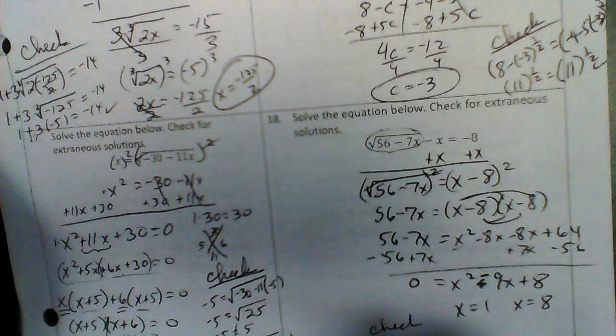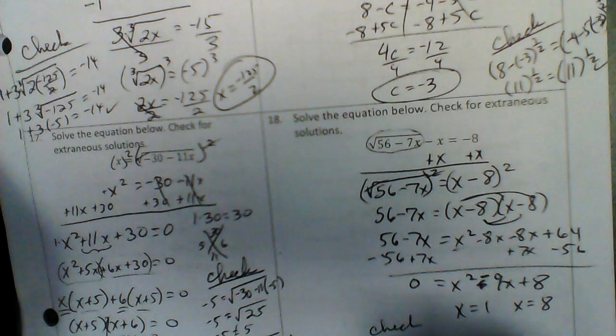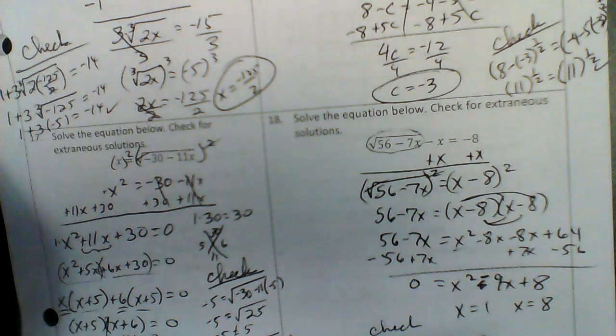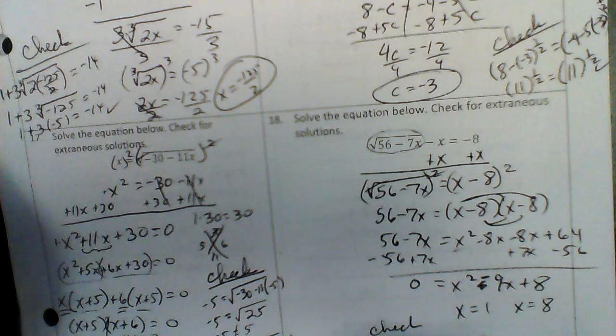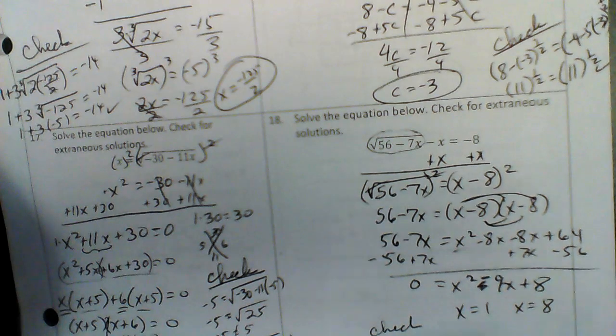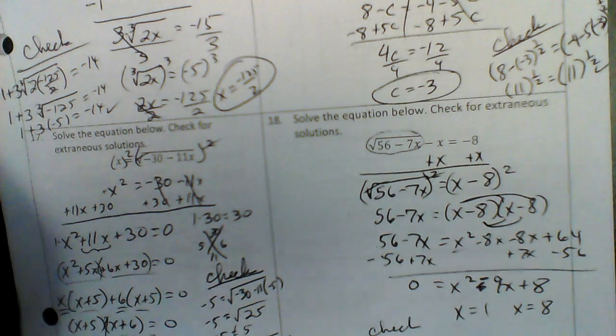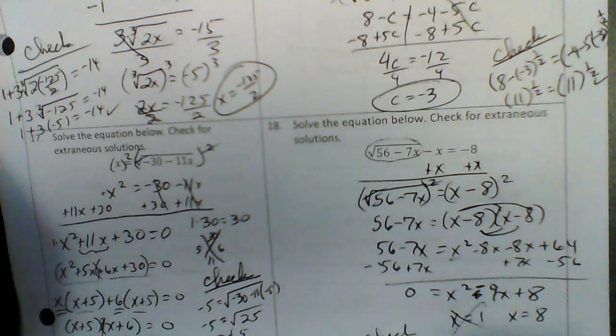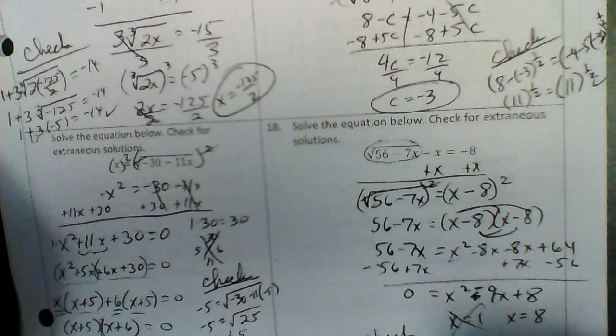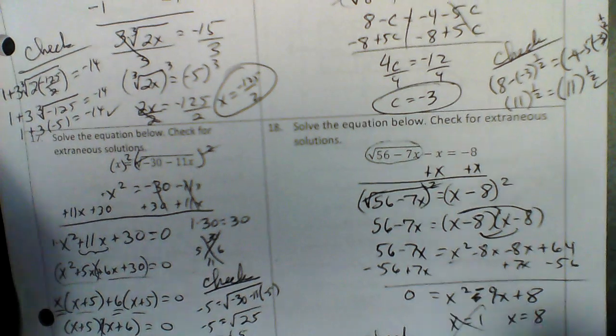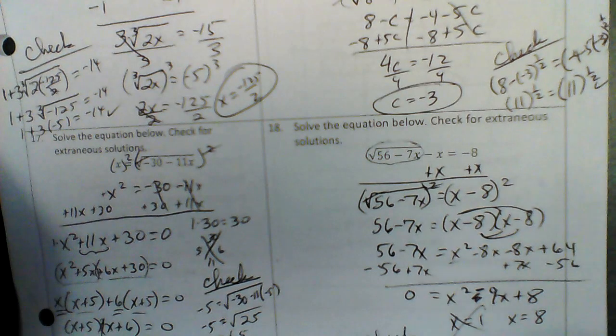So square root of 56 minus 7 times 1 minus 1 equals negative 8. So we have 56 minus 7, or 7 times 1 is 7, so that's 49. And 1, well, nope, doesn't equal negative 8. So that doesn't work. And let's check this next one. I have a feeling this isn't going to work. And 56 minus 56 is 0. Keep going.